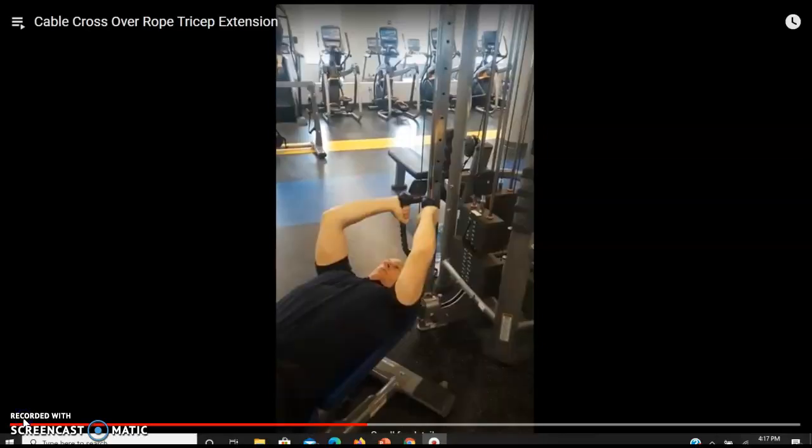So this looks different because of the shoulder position, and the resistance that is offered feels different because of the shoulder position and the body position. So now here's the deal. Same piece of equipment, slightly different exercise.